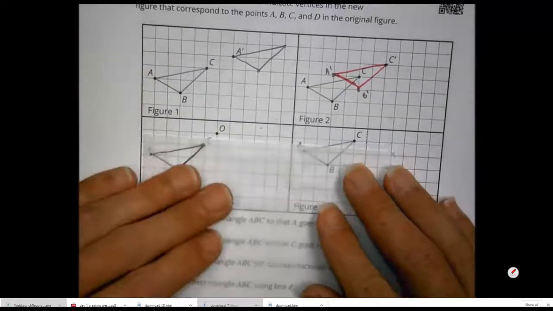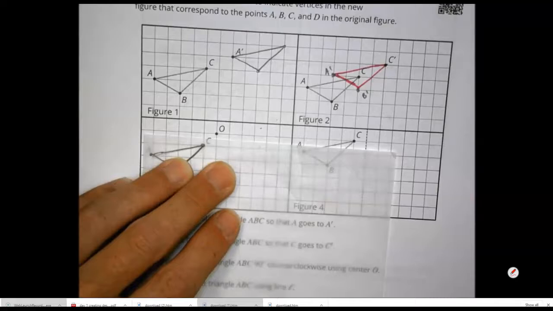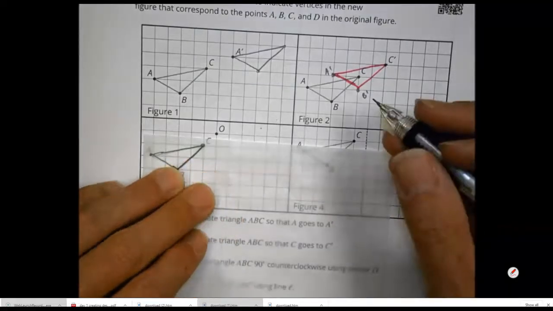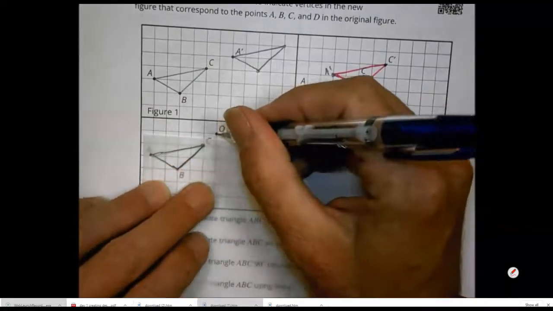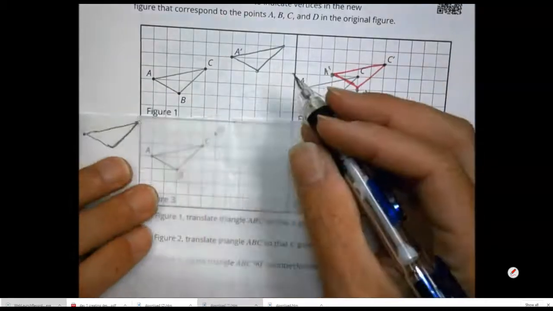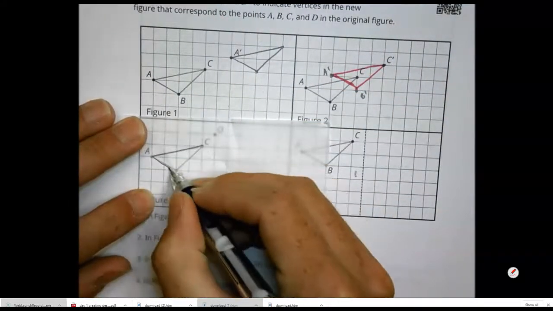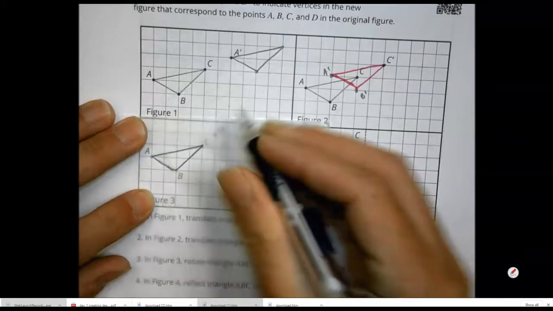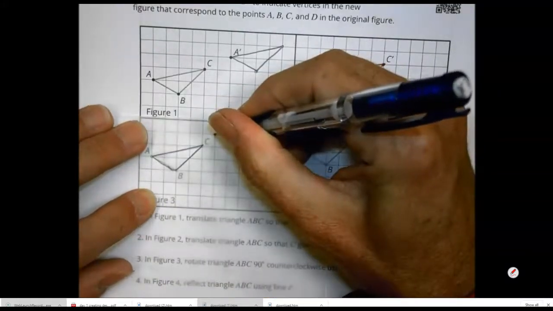For figure 3, it says to rotate triangle ABC 90 degrees counterclockwise using O as my center. Now, what's nice about this one, and I see here I should have made my grid paper a little bit different. Let me make a new chart real quick, my new triangle, sorry. I'm going to zoom and zoom and zoom. I'm doing that because I want to have O, a place where I can put my pencil, okay?